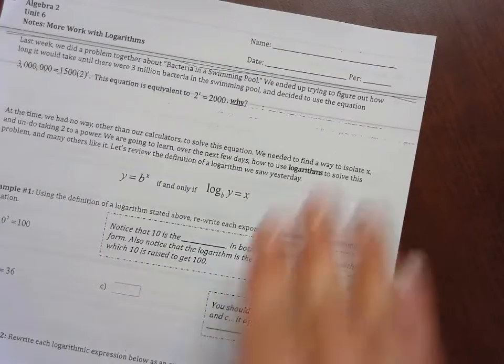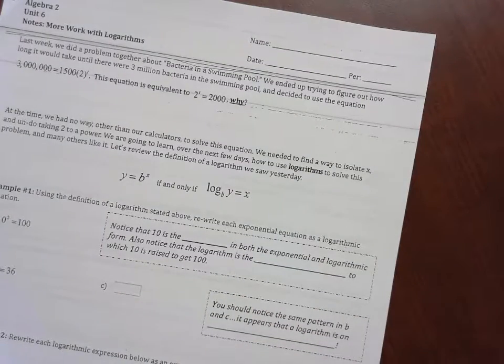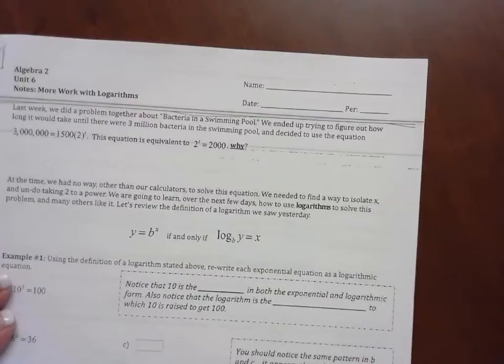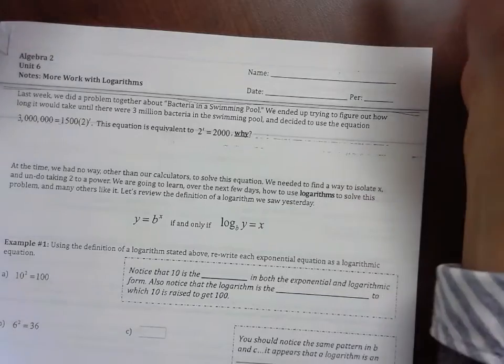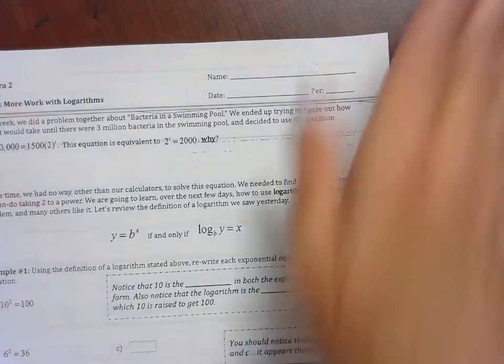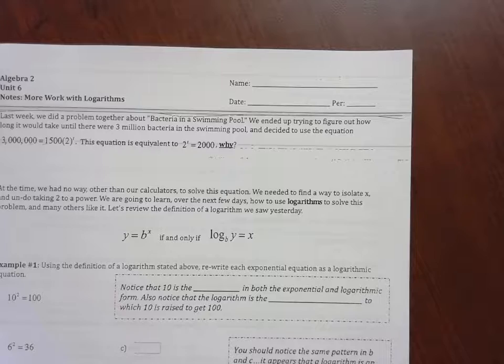Personal opinion, logs aren't hard. It just gets confusing remembering which one's the y, which one's the x, which one's the b. So it's a matter of, what's the right word for it? Just slowing down and thinking about it. That's why the homework last night was just putting the y equals x so that you get used to that format. But honestly, that's probably the hardest part. So no, I don't think it gets harder. And we have it broken down, so it's all good.